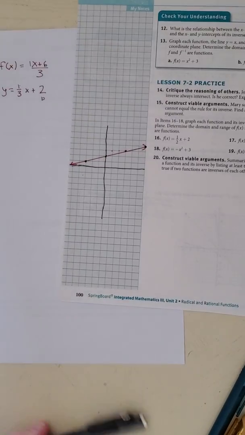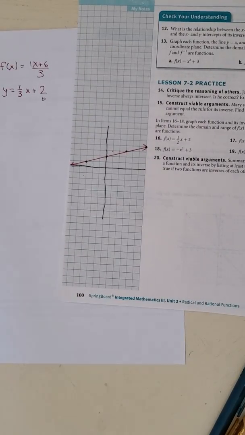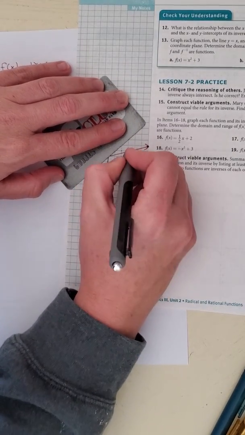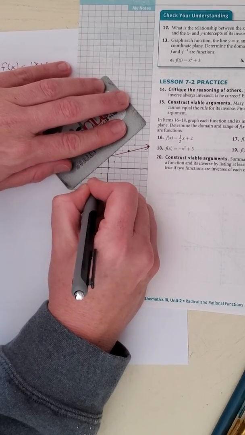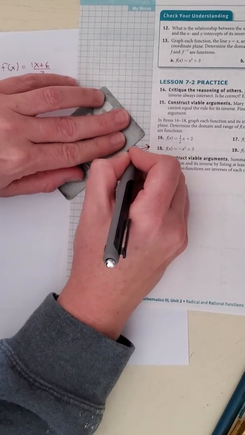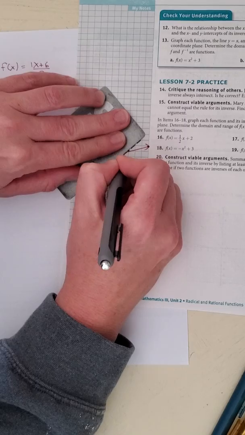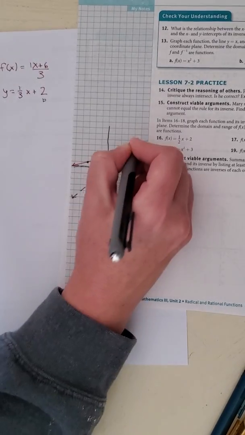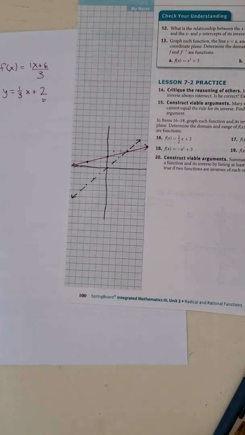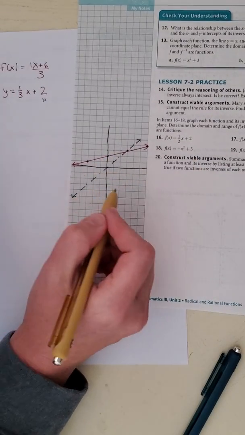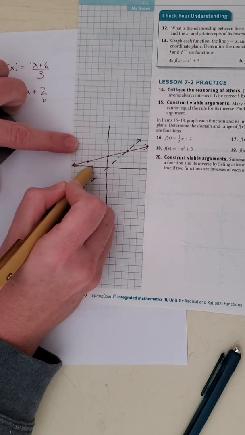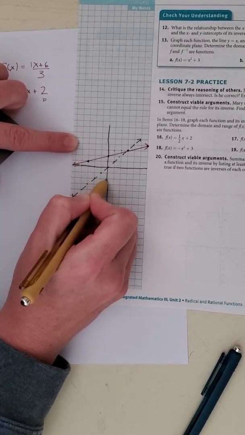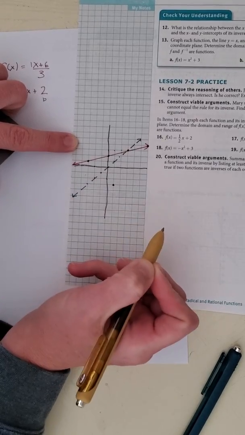Then I'll graph in my line y equals x, which remember, y equals x is the diagonal line going through the origin. And I can, if I want to, just use symmetry to graph. So I can go diagonally from this point, 1, 2 units in this direction.